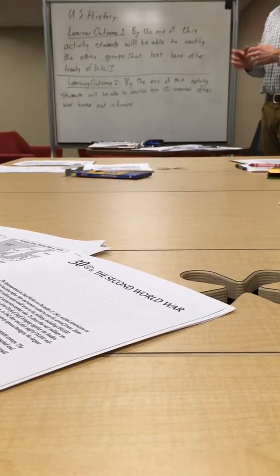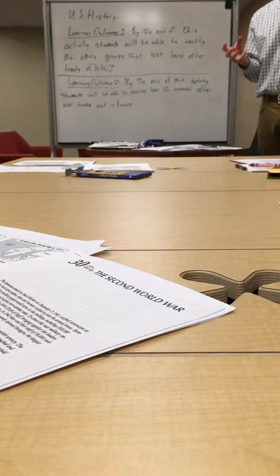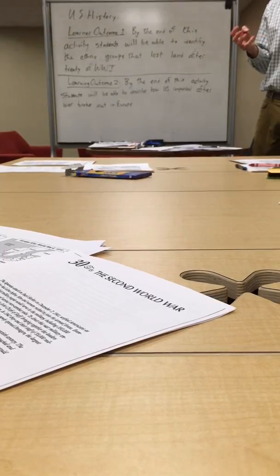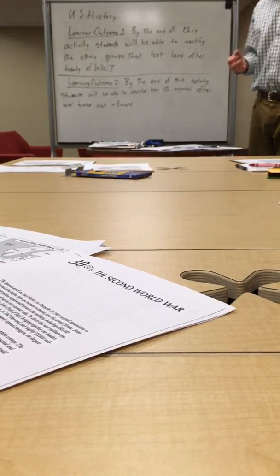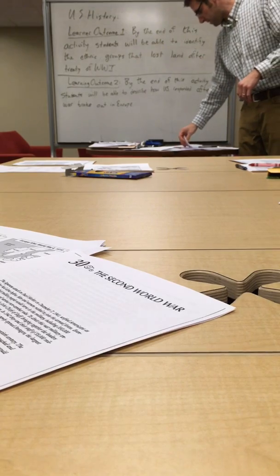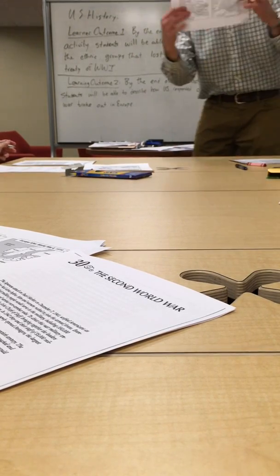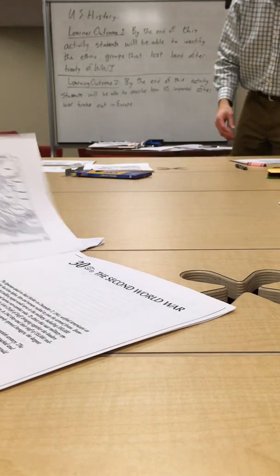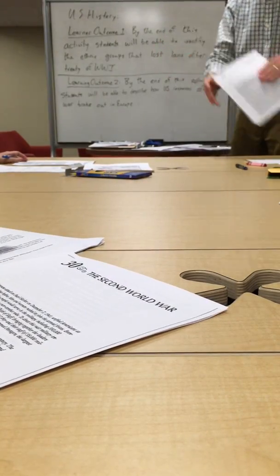self-confidence around using, one, analyzing maps, charts, and graphs, which is a very important content standard that the state of Michigan says you need to have. The second one is analyzing primary and secondary sources, and so those are two things. So students today are going to be working with a map, which I will go over in a moment, and a primary and a secondary source for analysis.